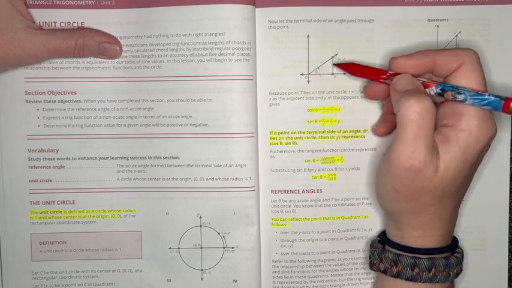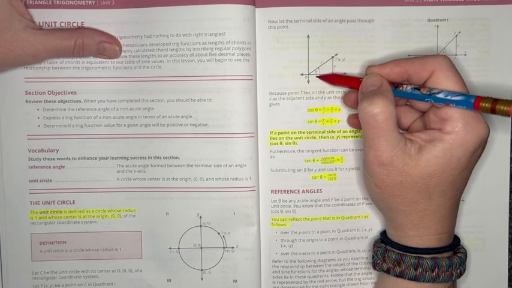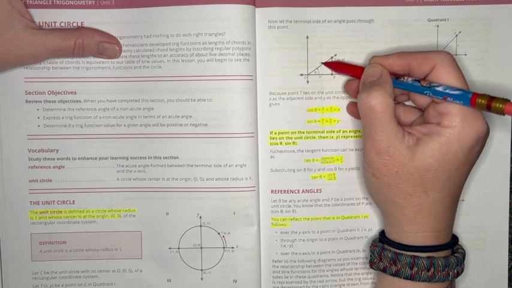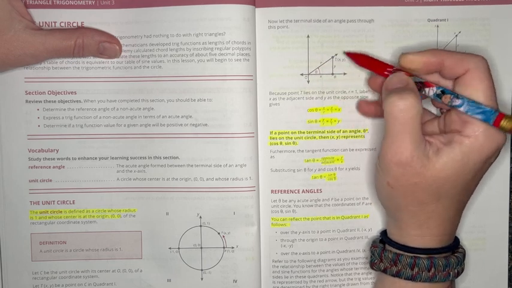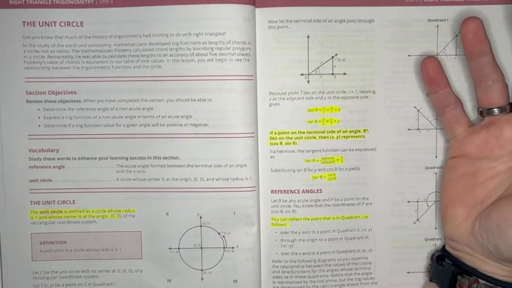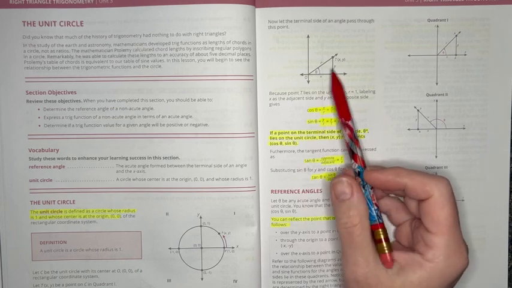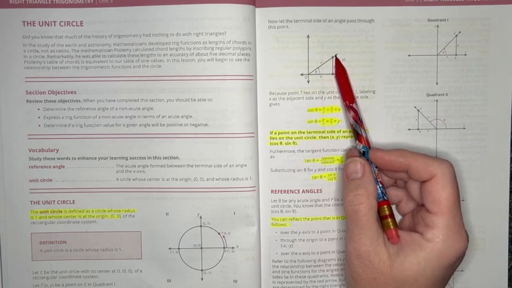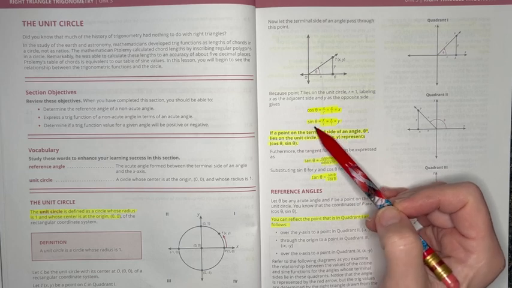If you envision this on a circle, I'm not sure why they cut it out, but the radius is always 1. So whatever point we choose along this circle, right, our radius or the hypotenuse of our triangle is going to be a 1. Our y value, as much as we go up, right, is considered the sine.